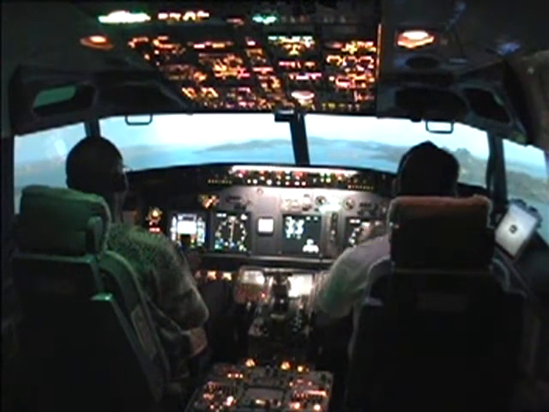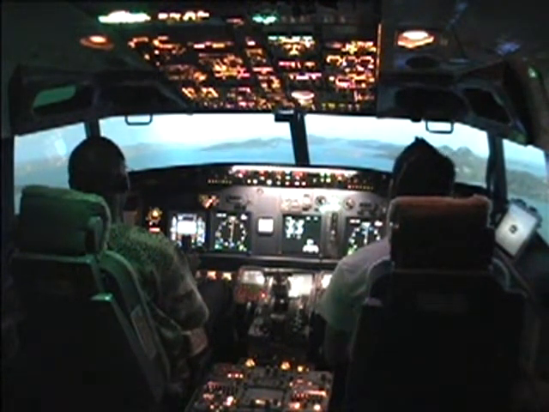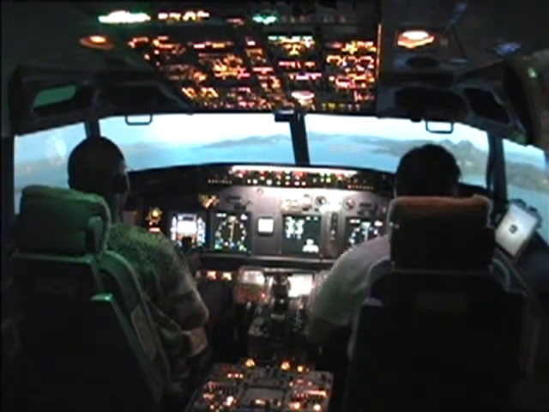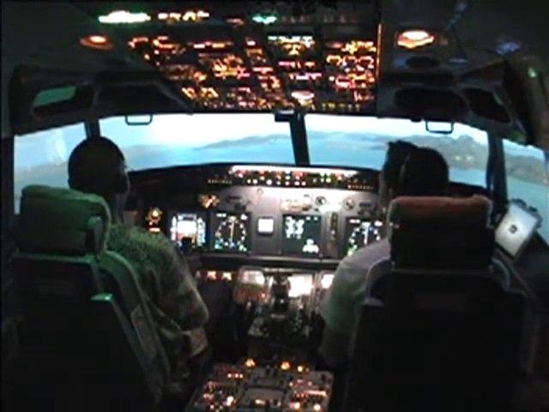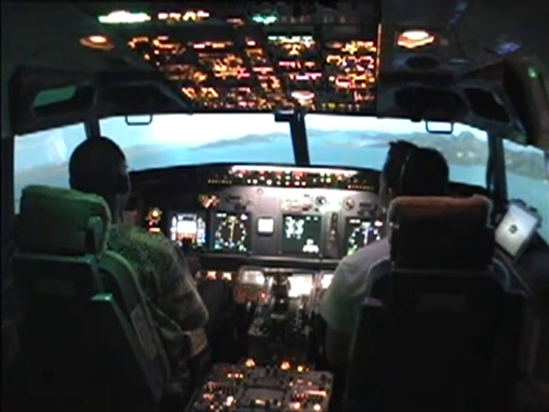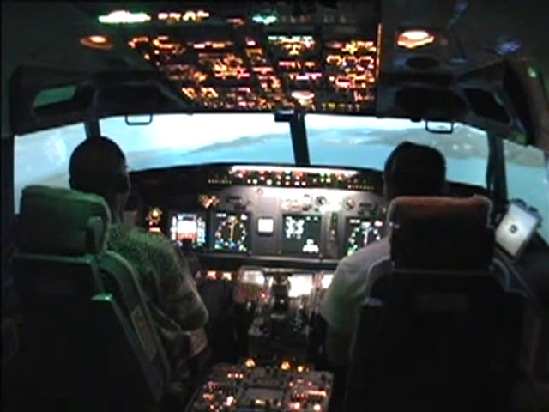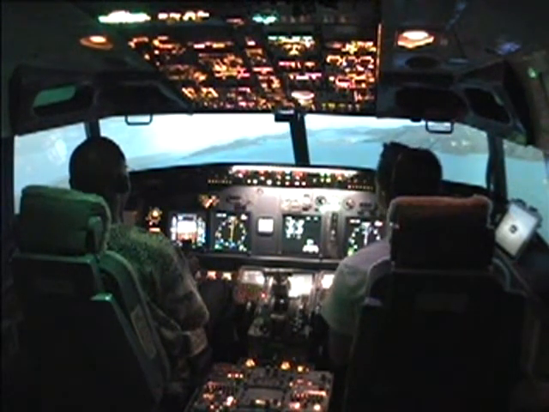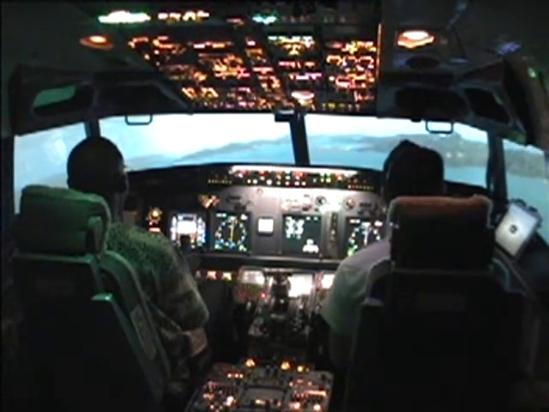Alright, we'll just turn to the right onto 072 now. Turn to the right, so now we're on 068. You want to turn onto 072. Right, turn to the right here onto 072. Right, bring the wings level, turn back to the left now. Right, that's good.